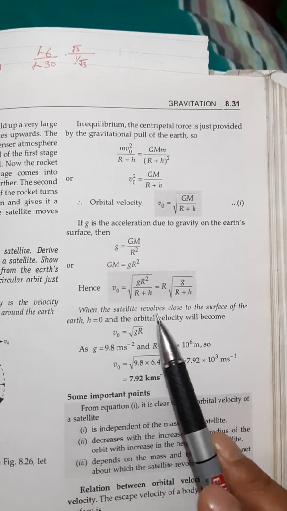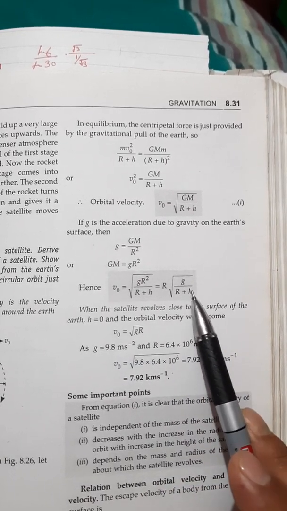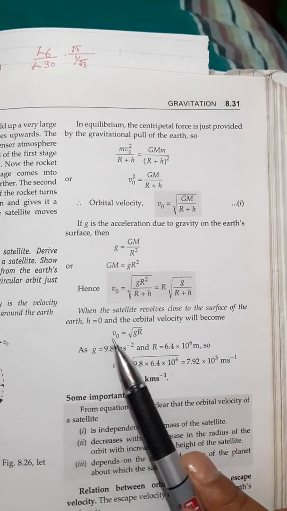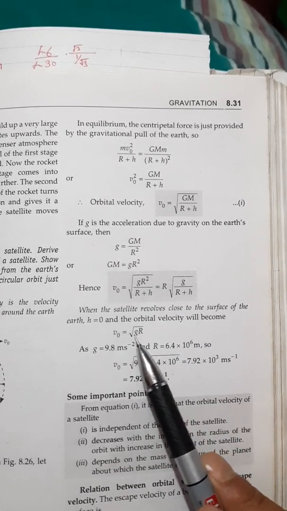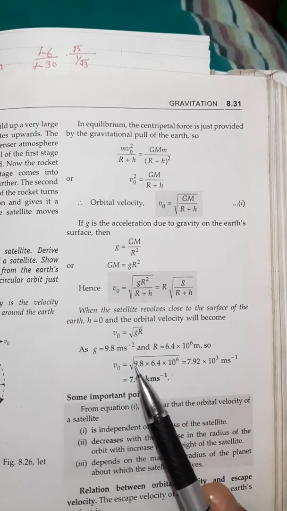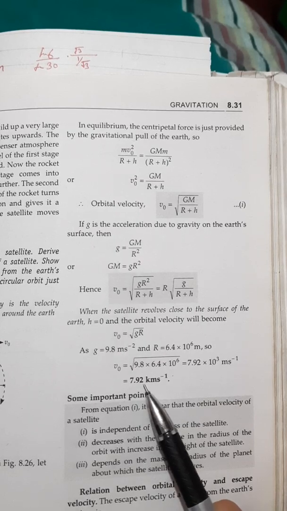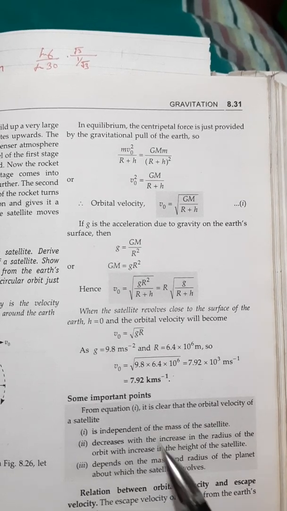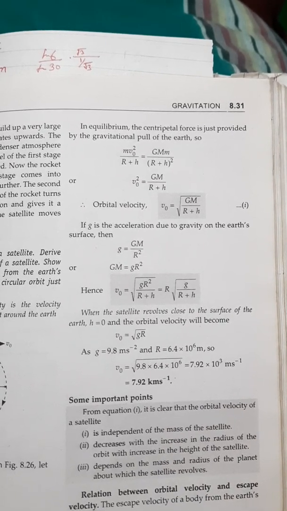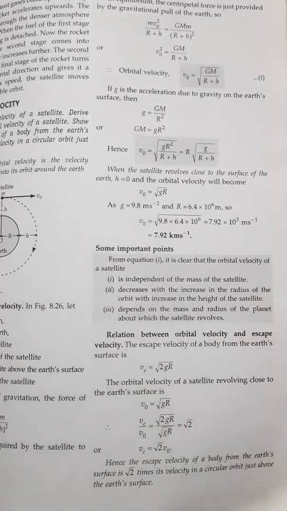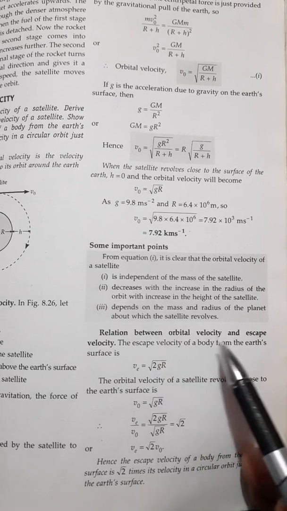Suppose the satellite revolves close to the surface of Earth, it means h is very small in comparison to R. So orbital velocity will become under root of gR. Substituting the value of g as well as R, I can find out the orbital velocity of a nearby satellite is 7.92 kilometer per second.